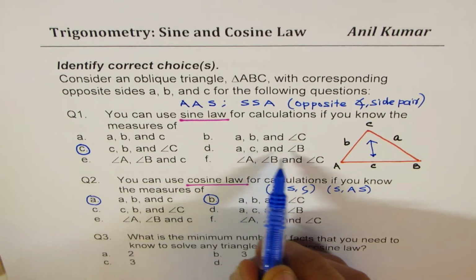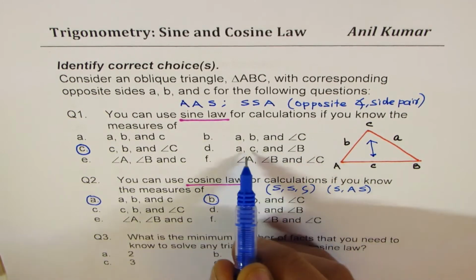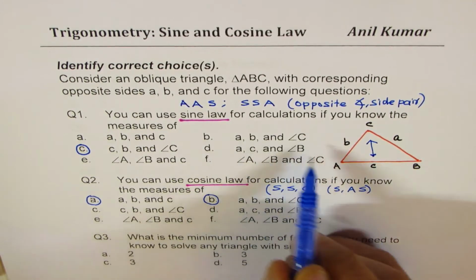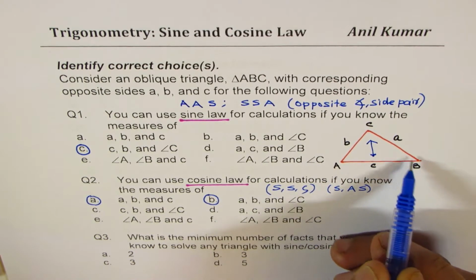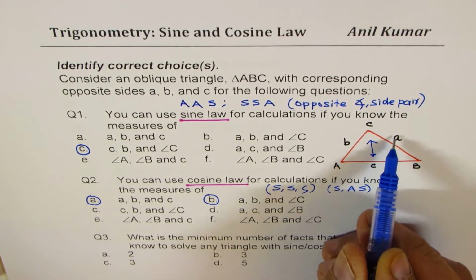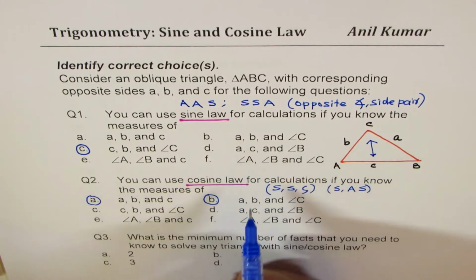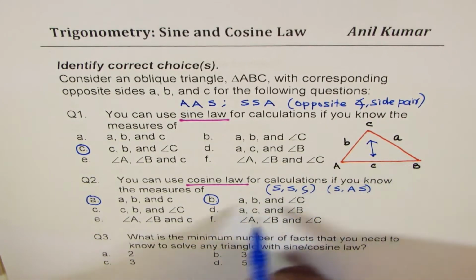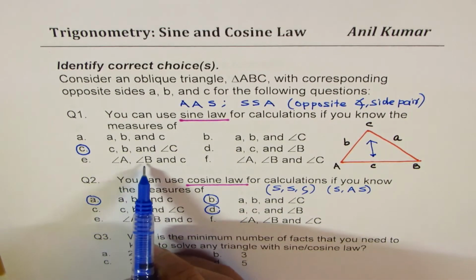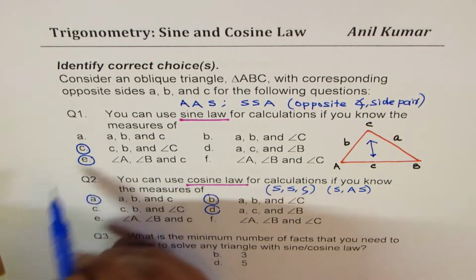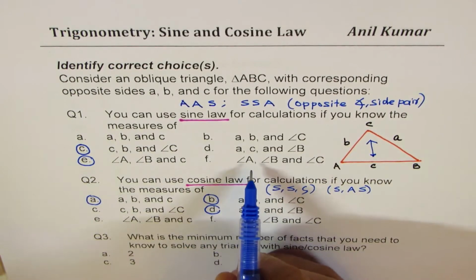D, A, c and b. So all 3 are different. Do you see that? If all 3 are different, A, c and b, in that case, it is always cosine law. A, c and b. So it is included angle. It goes for cosine law. Then we have 2 angles and a side. Always you can use sine law. And then we have 3 angles.